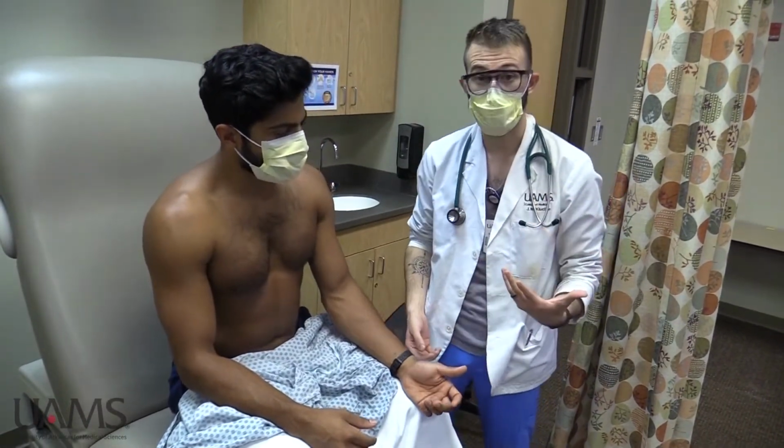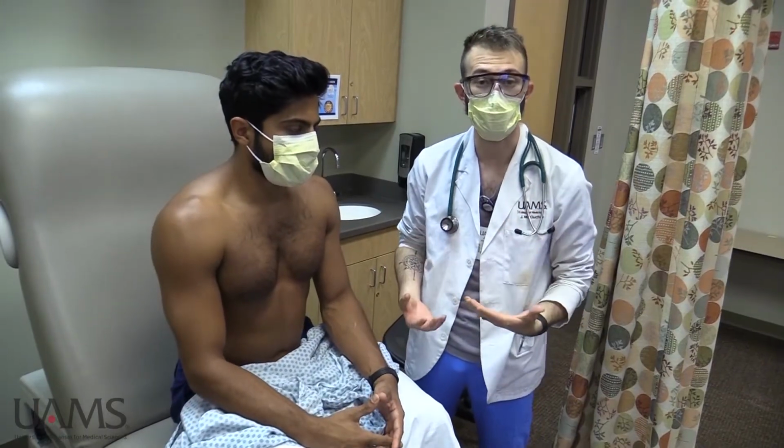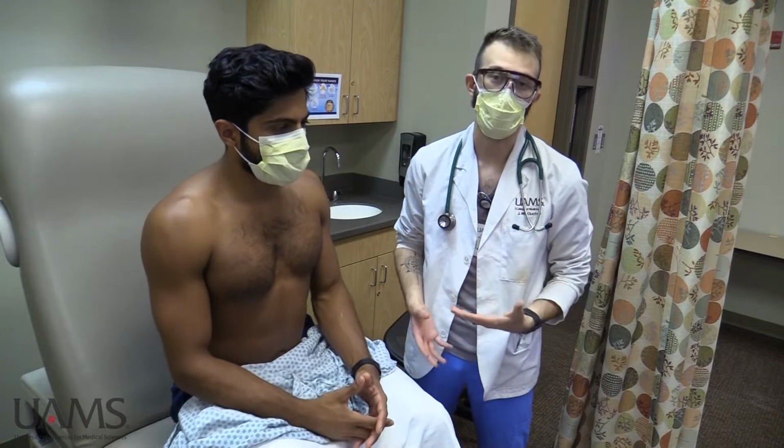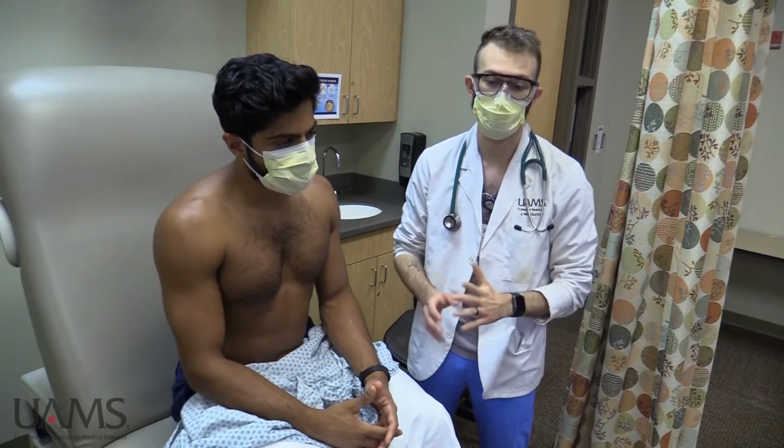Another place you can palpate a pulse, but we typically don't recommend doing it, would be the carotid. Particularly in older individuals, you could dislodge plaques and cause a stroke, and we don't want to do that. So we don't recommend palpating that in clinic.